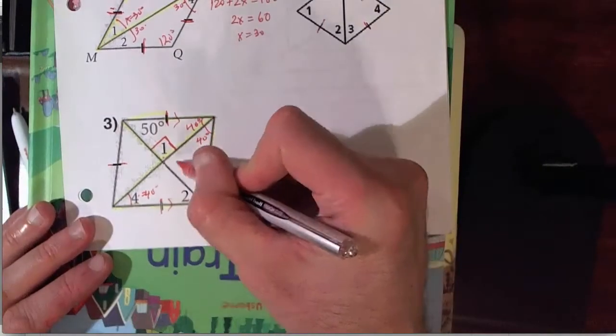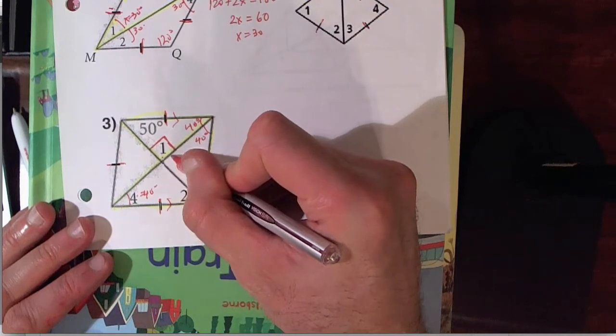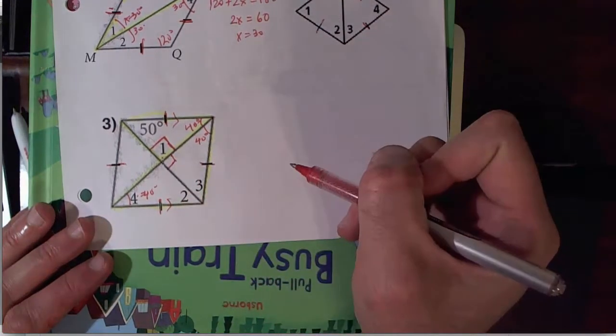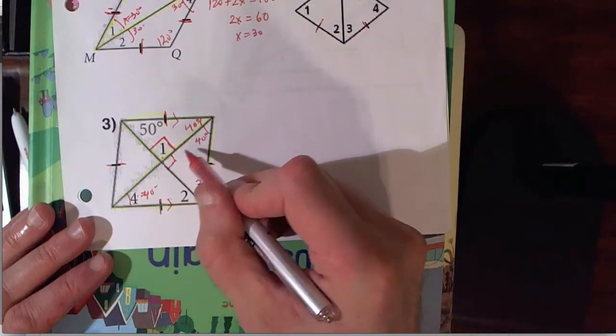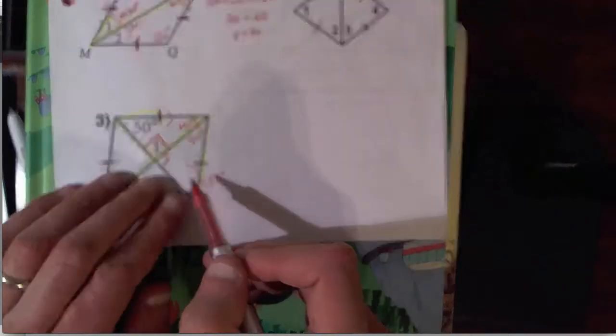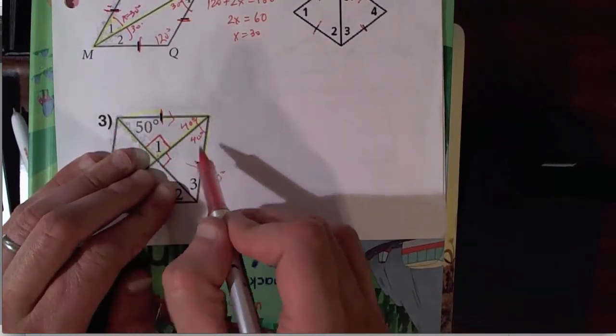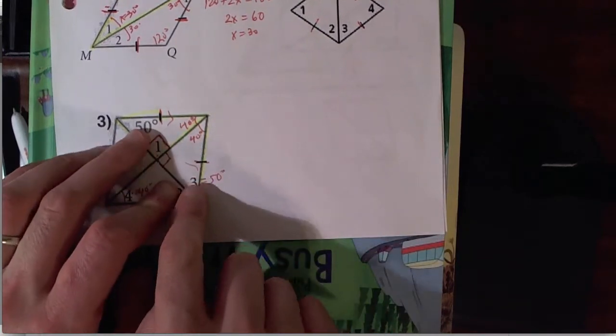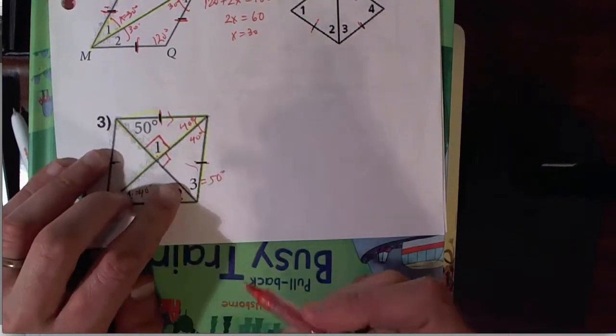From there, I remind myself that the diagonals are perpendicular, so I've got this 90 here. And the rest falls into place. 40, 90, this must be 50. And again, you could have actually solved that by looking at this isosceles triangle. These are the base angles. And so you can see there's many ways to find these.